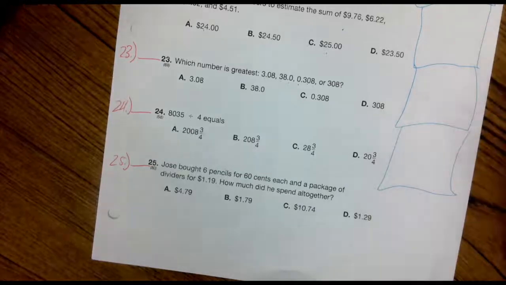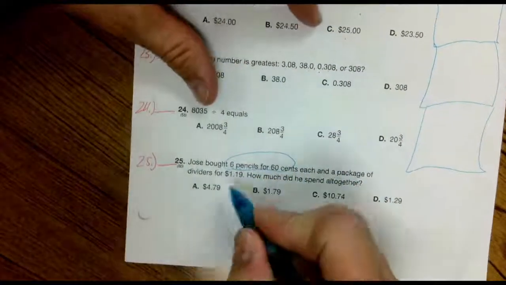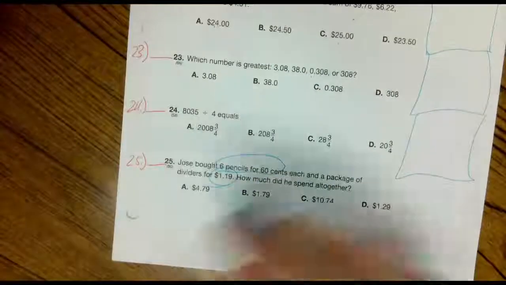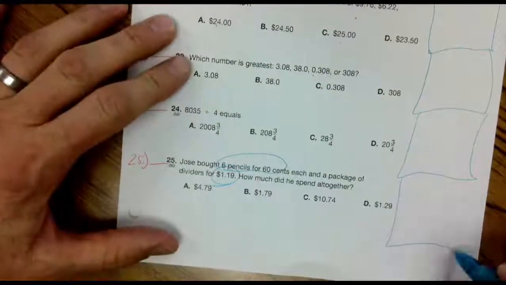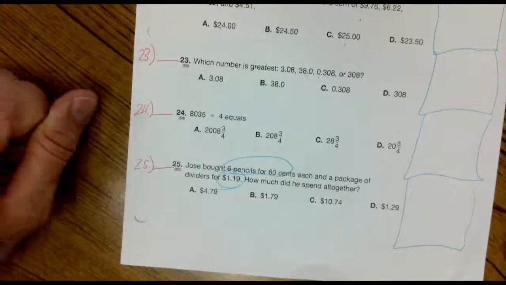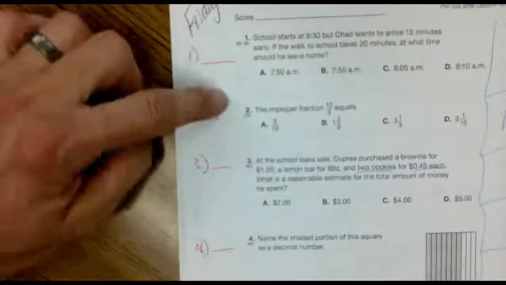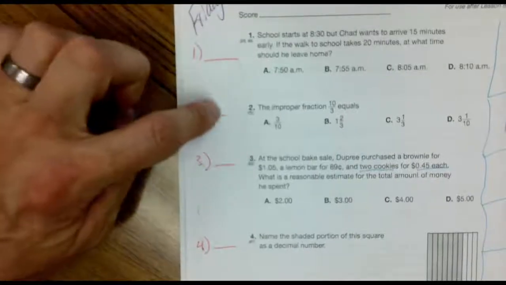So you got one problem up here where you got to find out how much the pencils are going to cost, and then you're going to have to add them to the dividers. And once you do that in your workbox, it should be one of these, and then the letter goes in front. All right, go back and check. Do you have work in your workboxes? And is all of your answers a letter in front? So don't tell me 7/10 here. You got to tell me the letter for the answer out in front.